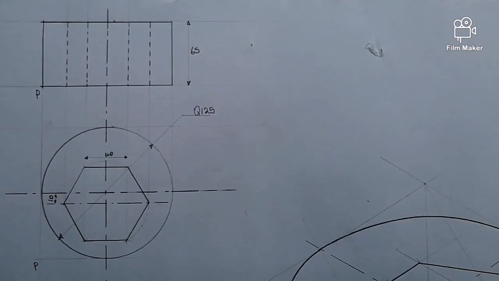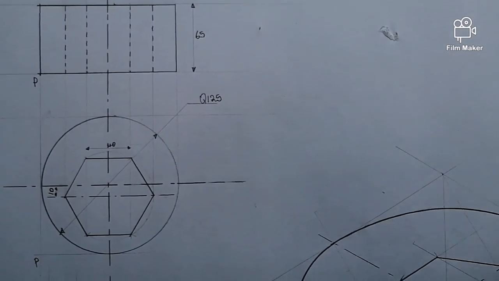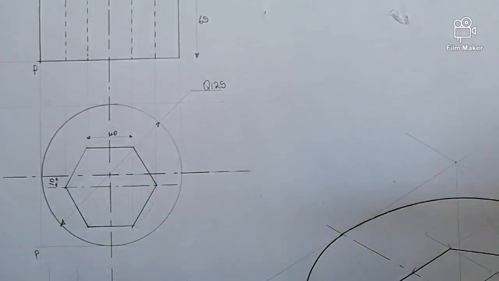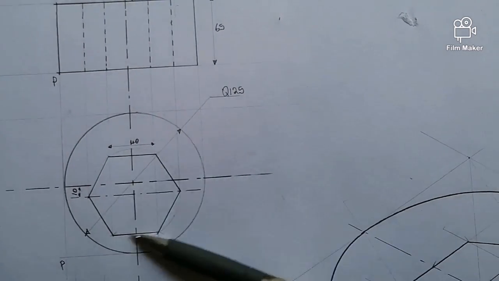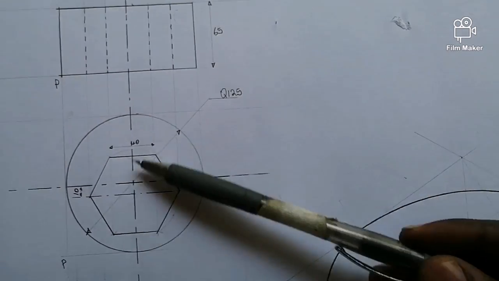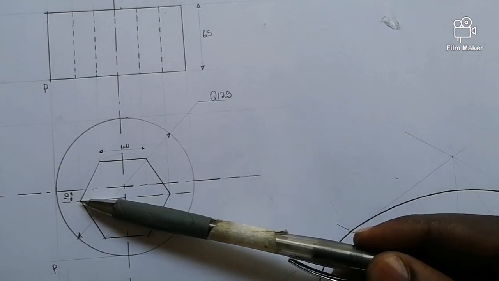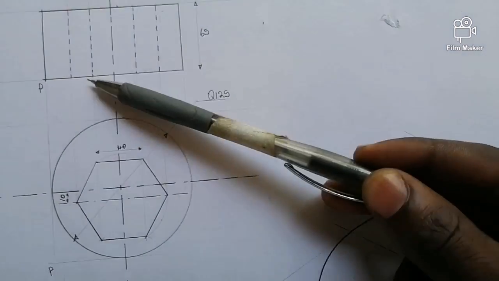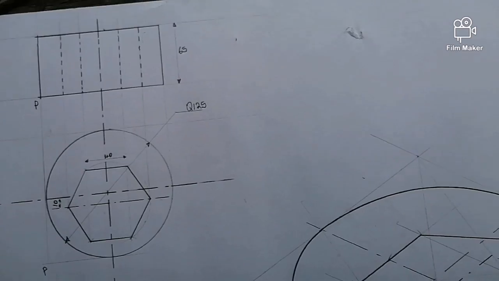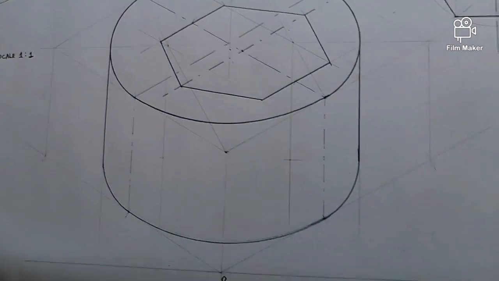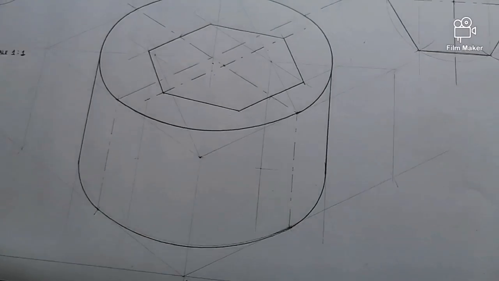If you are checking on your front view, we've got hidden details there, hidden details. So which means this hexagon, it's a hole throughout, because this is that one, this is that one, this is that one, this is that one. So this hexagon, it's a hole throughout. So which means, yeah, we must have what?